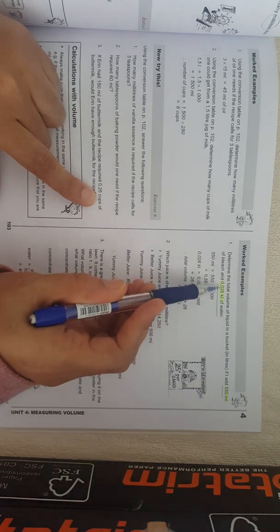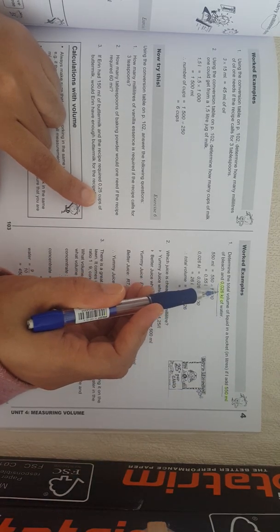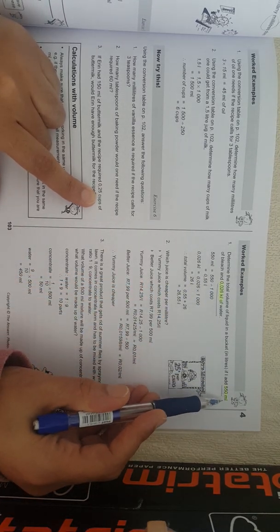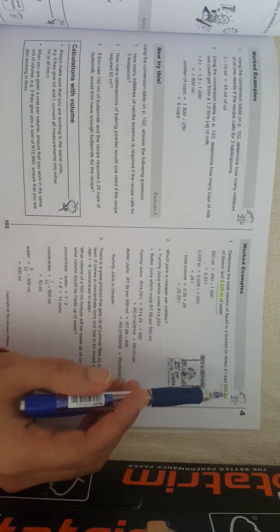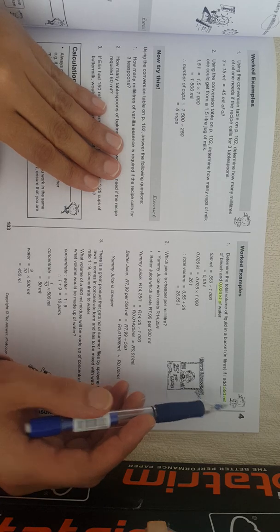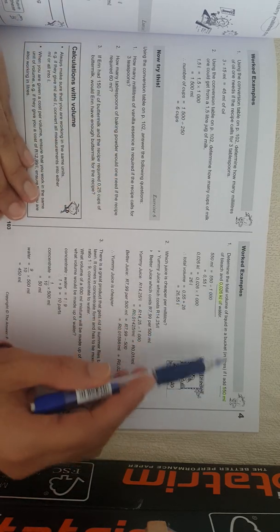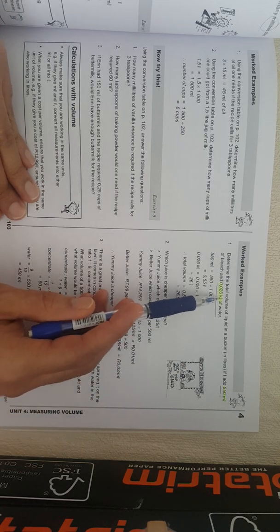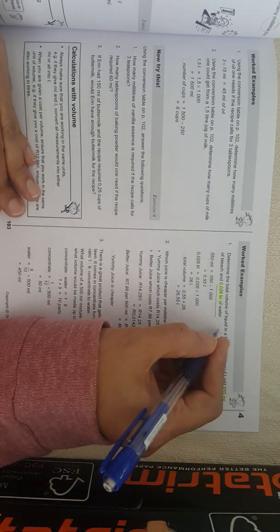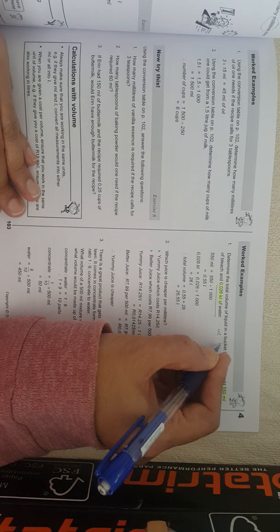You can't do a question like that until you've converted either one of those into the other unit. Either you're going to change this to mils and then add them together, or you're going to change that to kiloliters and then add them together. So it doesn't matter which one you use, but to do a question with different units, you have to change it to be the same unit. You can't do any question with different units. Can you see here we've got milliliters and we've got kiloliters. We have to change it to the same unit, right?